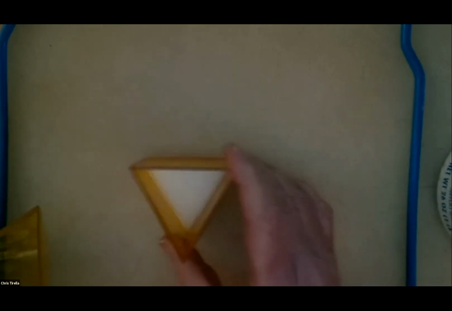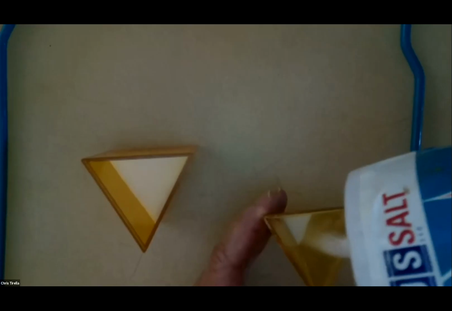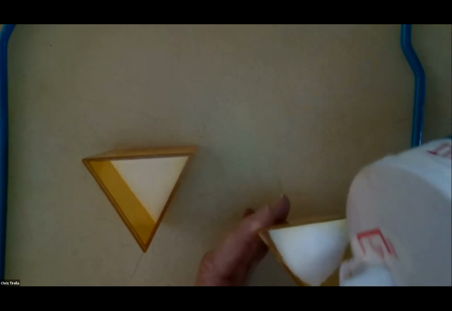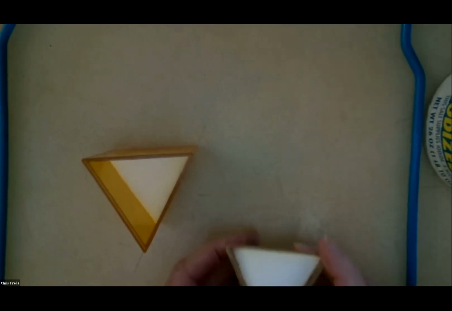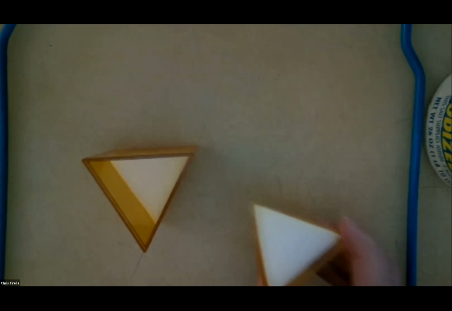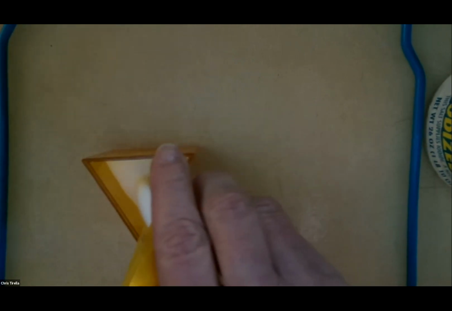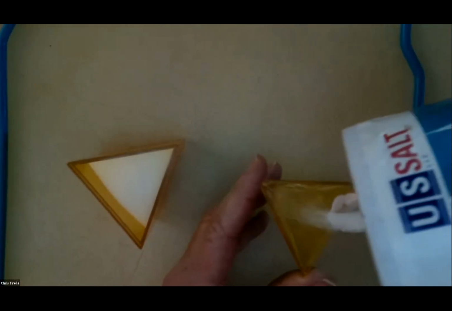Do you see how the volume of the pyramid is smaller than that of the prism? So let's see. Let's fill it again. And again, I'm filling it to this line there where the base would attach. And wow, 2 weren't enough, were they? Let me try again.